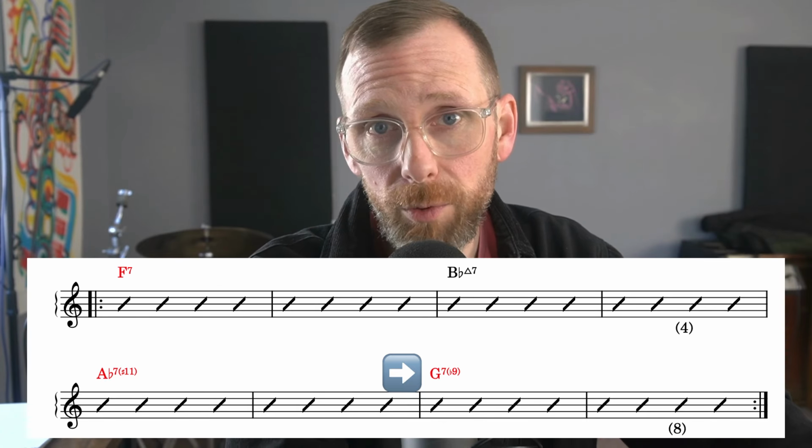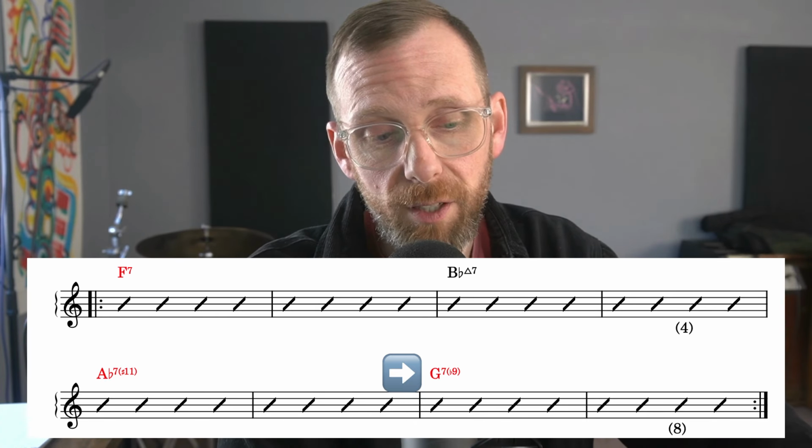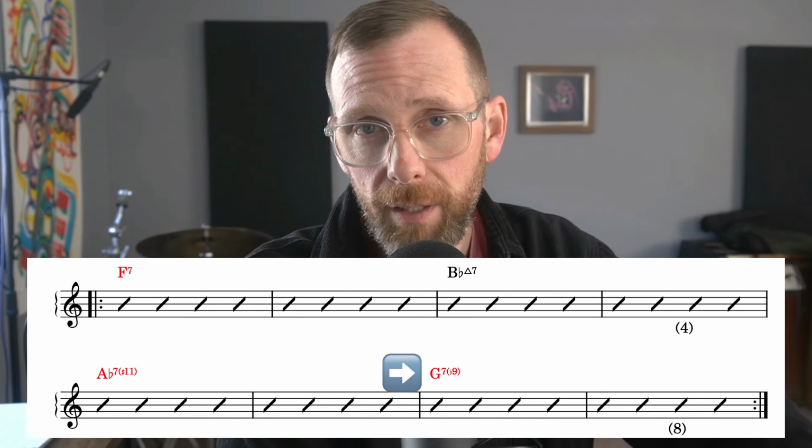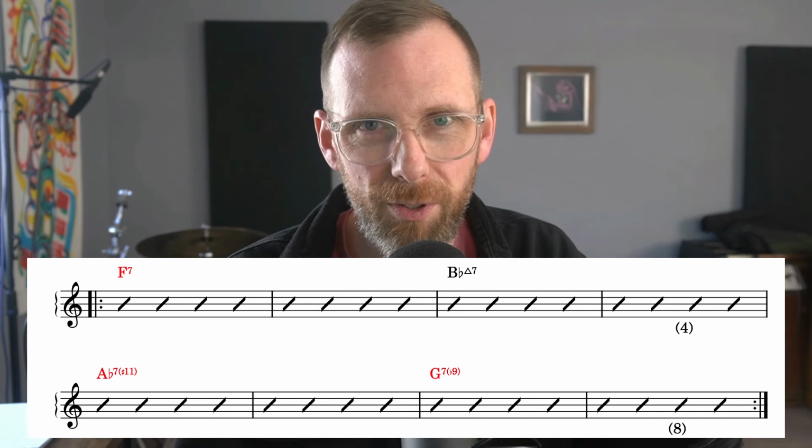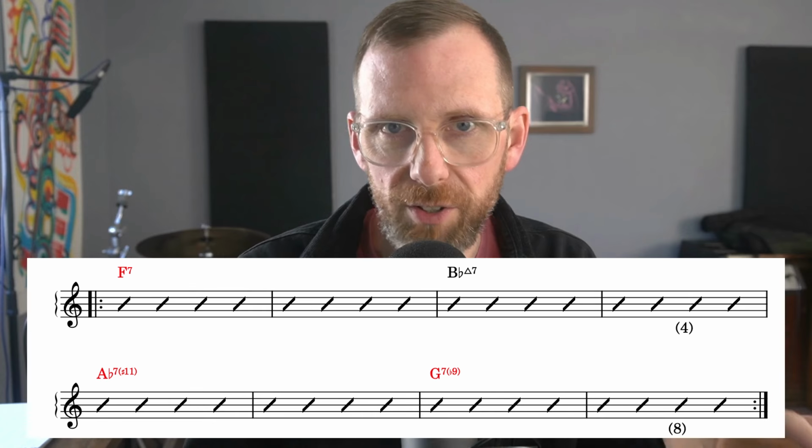And then when I move to the G7 chord, I like to think about it with a flat 9. And we'll talk about how the connotations of these slight tweaks to the chords are going to give us some really cool devices that we can use.